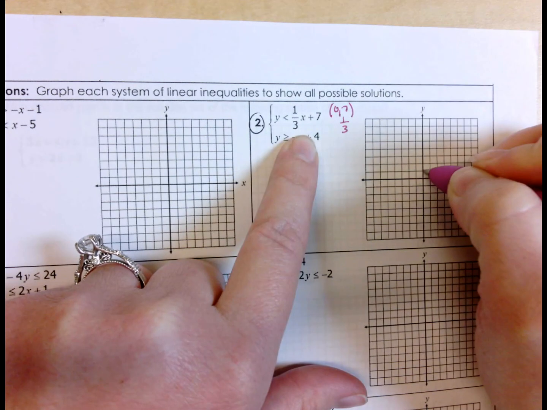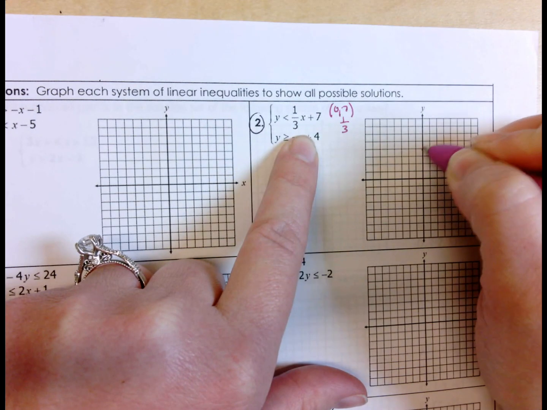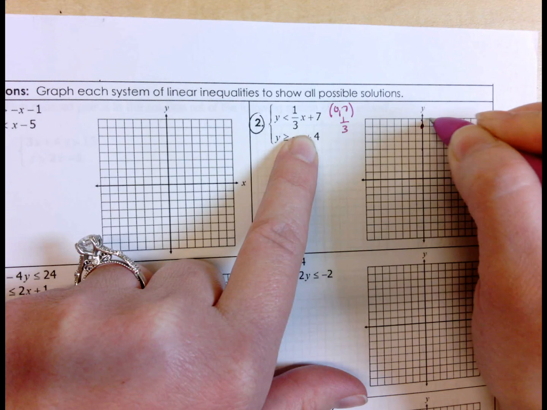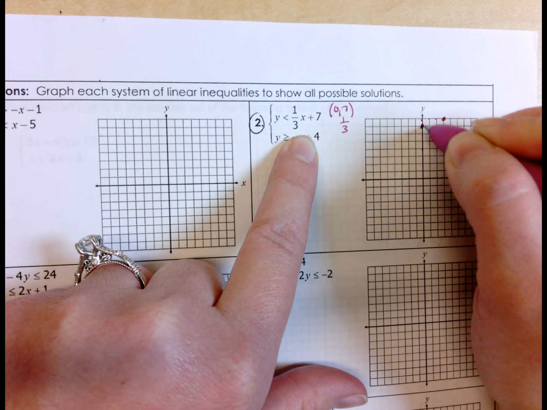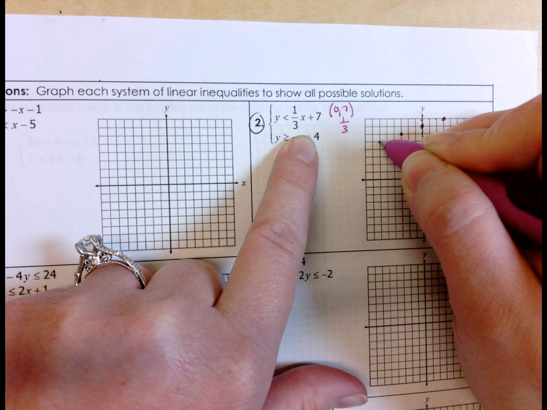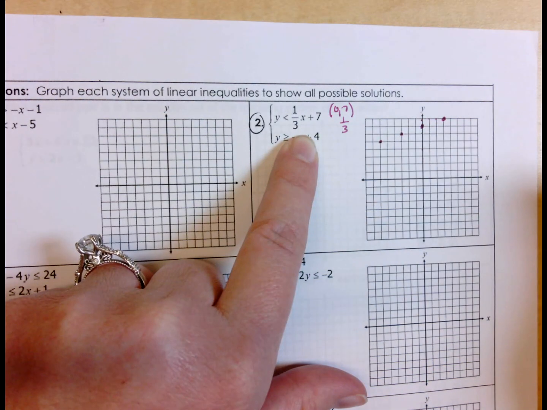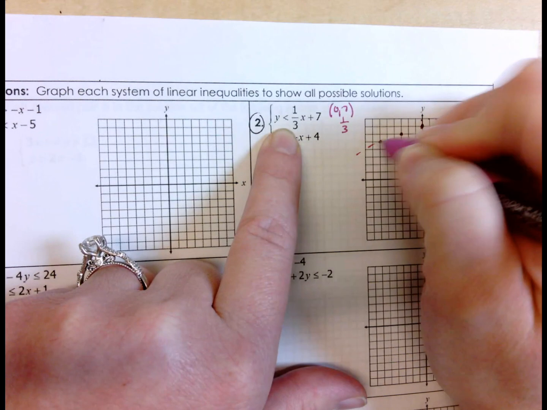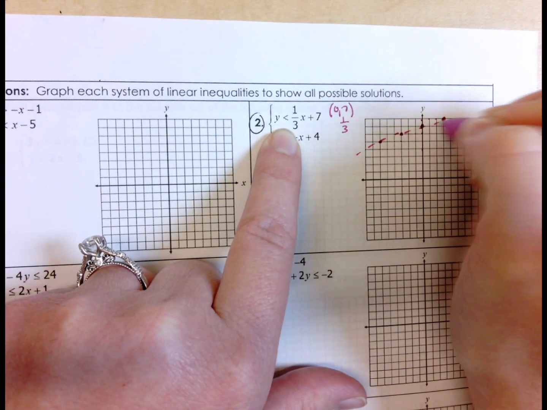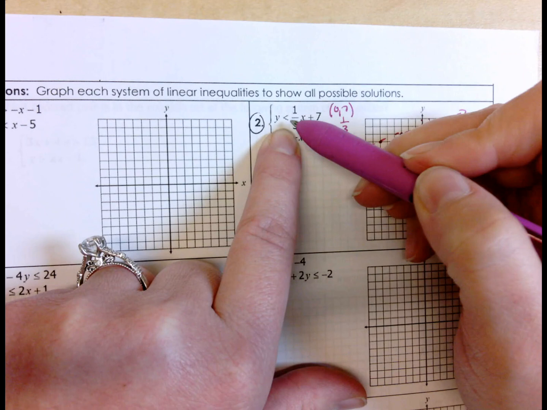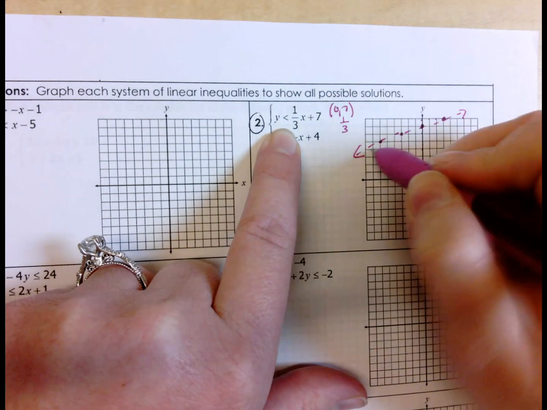So we're going to start by putting that point at 0, 7, and then we're going to do our slope of 1/3. Now I'm going to have to go the other direction as well to make that line. Okay. Now on this one I am going to have a dashed line, because there's no equal to, and I want to shade below that line.